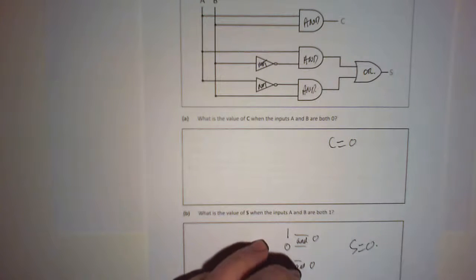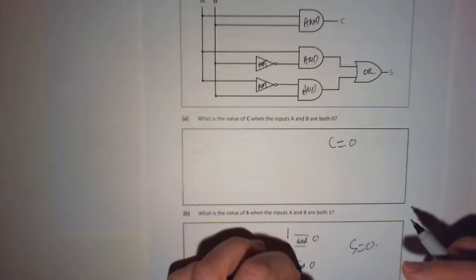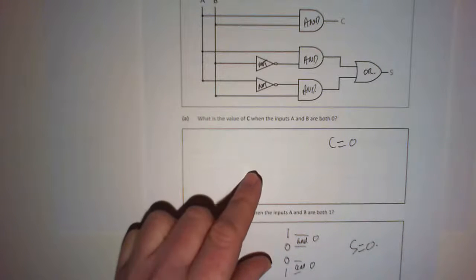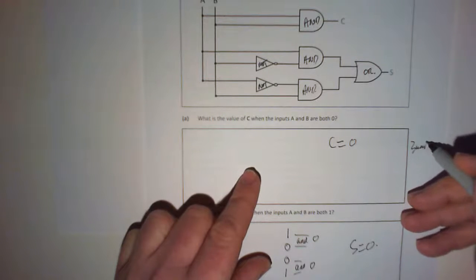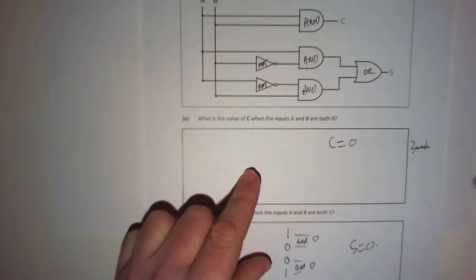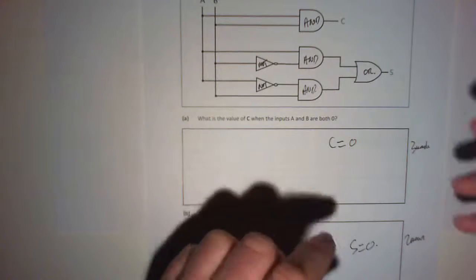Okay. Now, marks wise, what are we looking at here? 3 marks. Okay. First one correct, 3 marks. Second one correct, 2 marks, for a total of 5 marks. Okay.